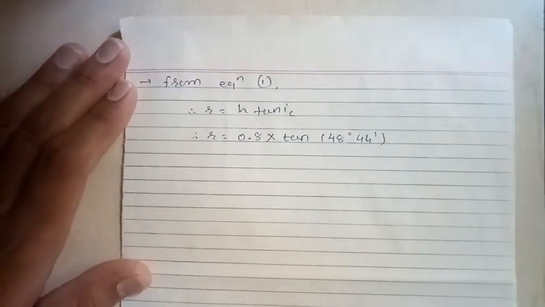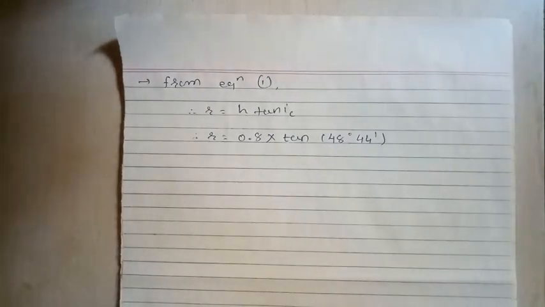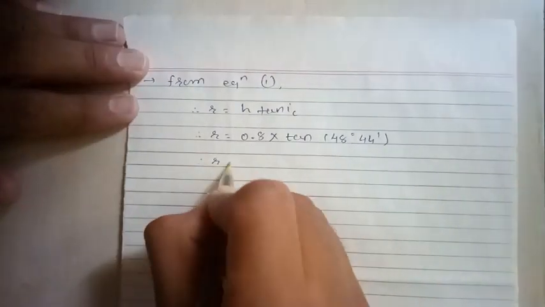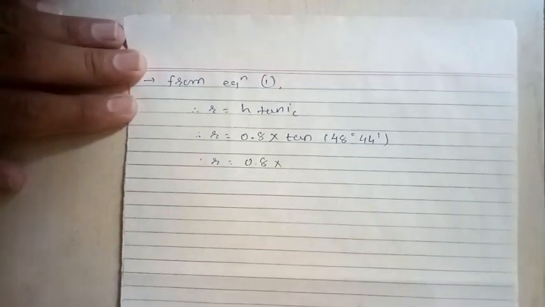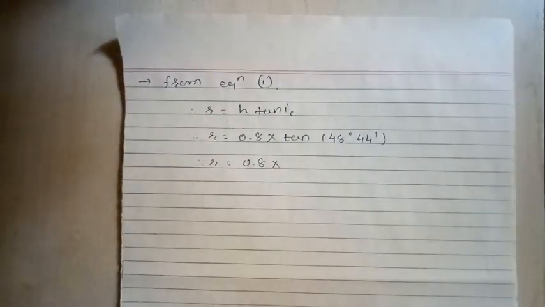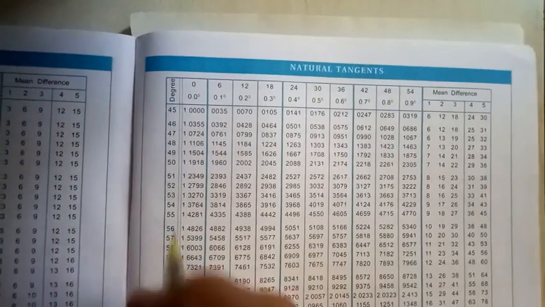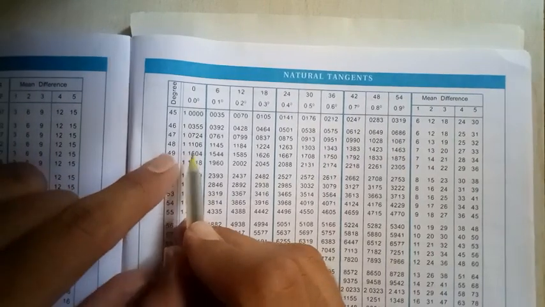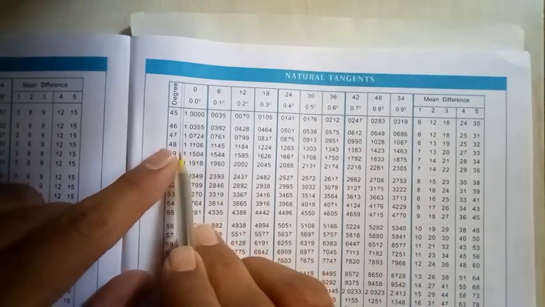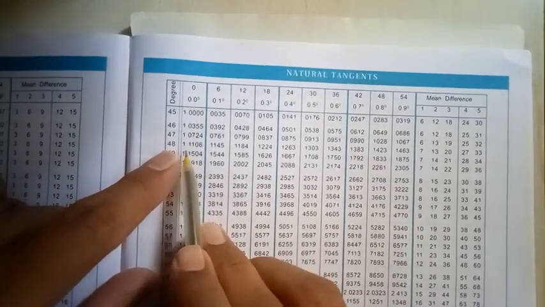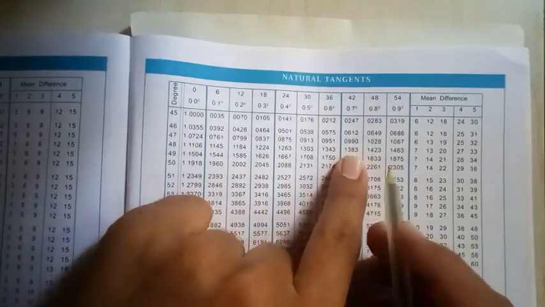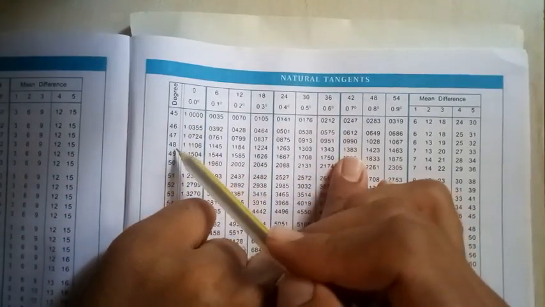So 48 degree and 44 minute. Now we have to find out the value of tan 48 degree 44 minute in the natural tangent table. So R is equal to 0.8 into, now natural tangent, see here 48 degree and 44 minute, here see 48.